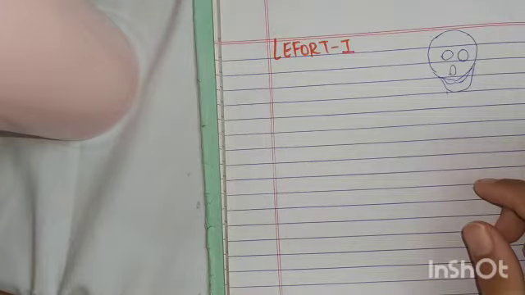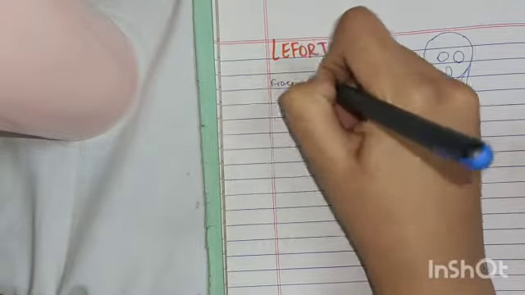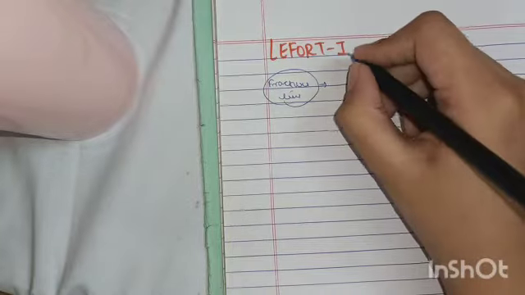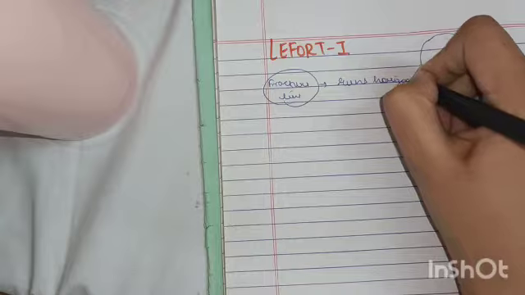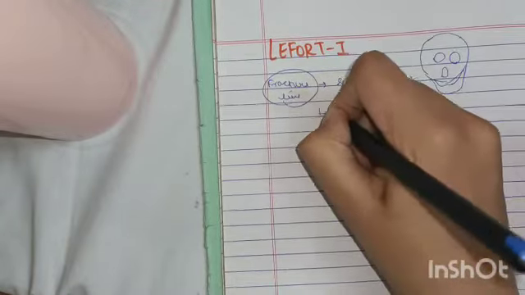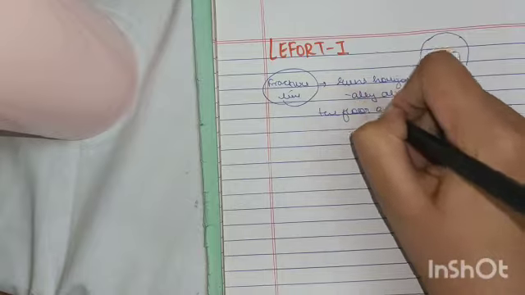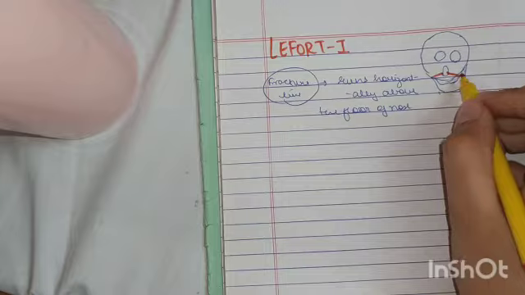In this video, I'll be covering various Lefort fractures 1, 2, and 3. So, starting from the first one, the fracture line in Lefort 1 runs horizontally above the floor of nose. Basically, it is this line.